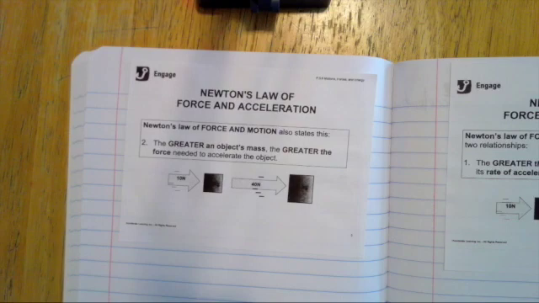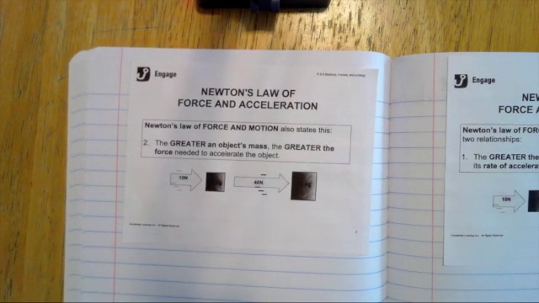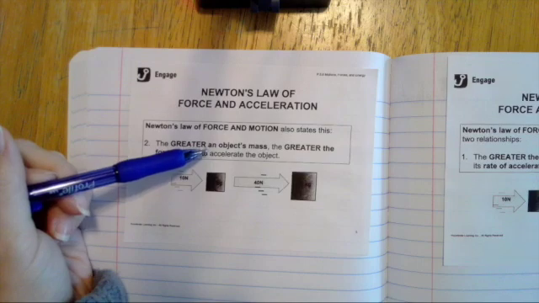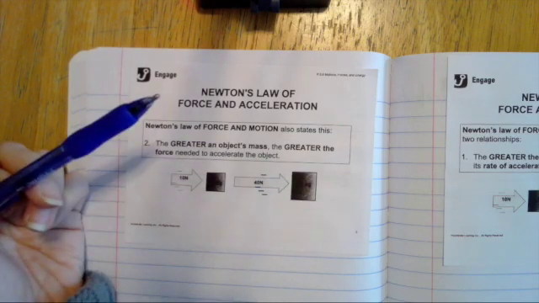Then you're going to go to page 62, and you're going to glue down Newton's law of force and acceleration. Newton's law of force and acceleration states the greater an object's mass, the greater the force needed to accelerate that object. So if you take a small box and push on it, it's going to move. But if you take a big box, you're going to have to push on it harder to get it to move.